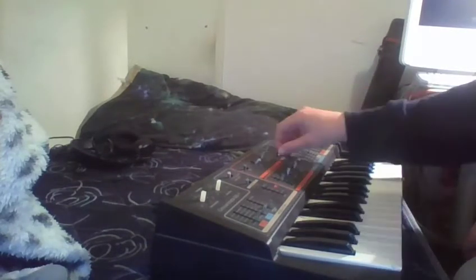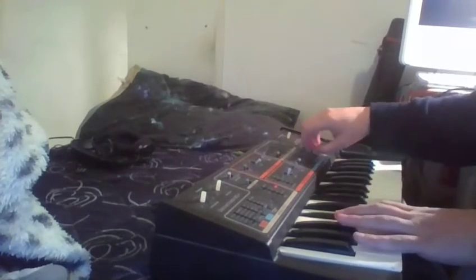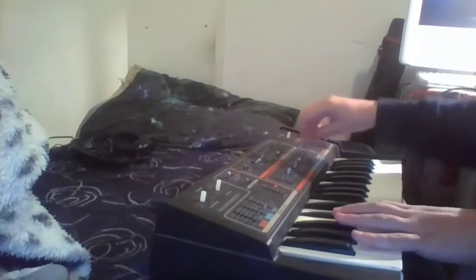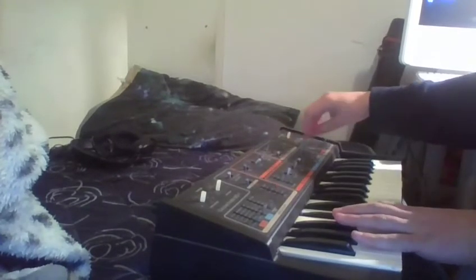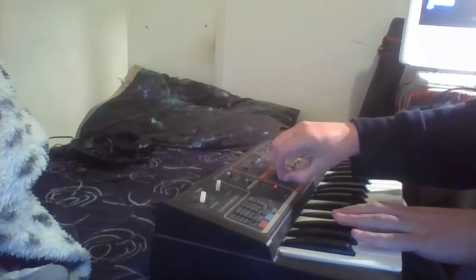And for such a limited synth, it's actually very versatile, and the sounds of it are quite awesome.